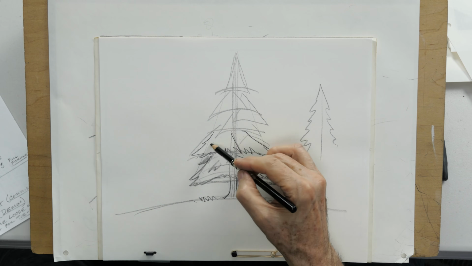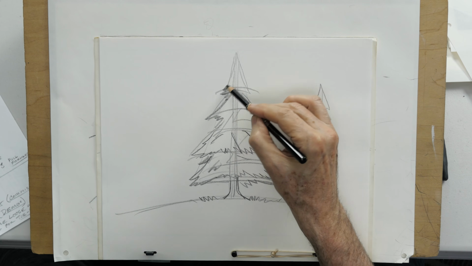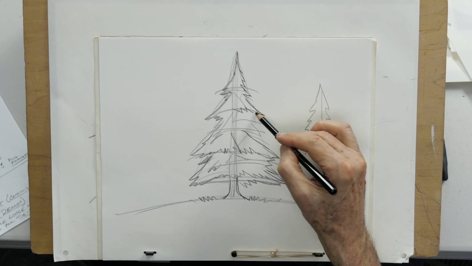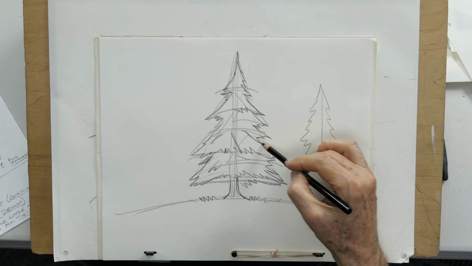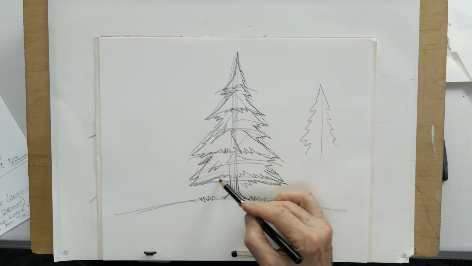You may catch a branch or two in there. And I'm just trying to get a variety of different layers.